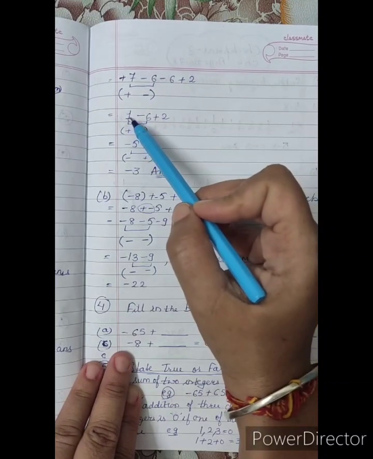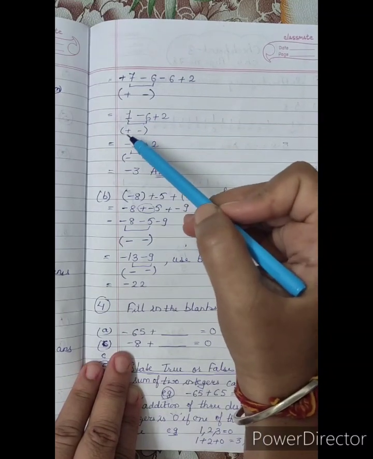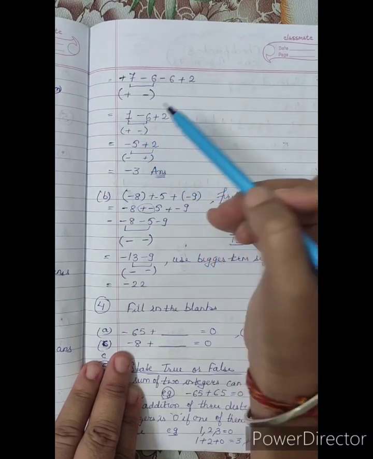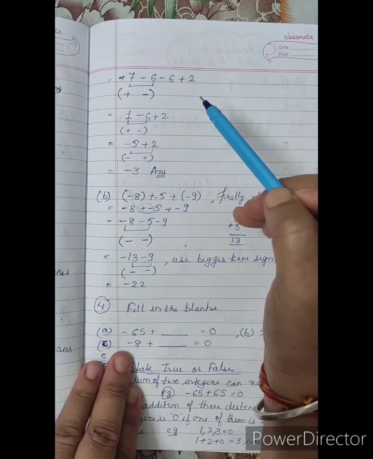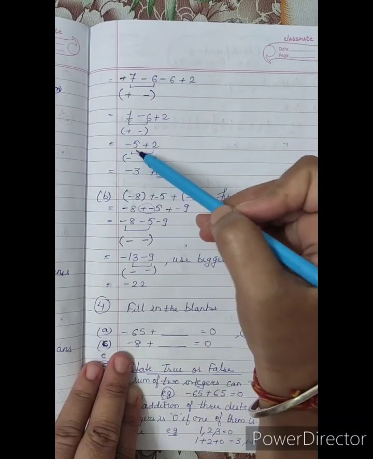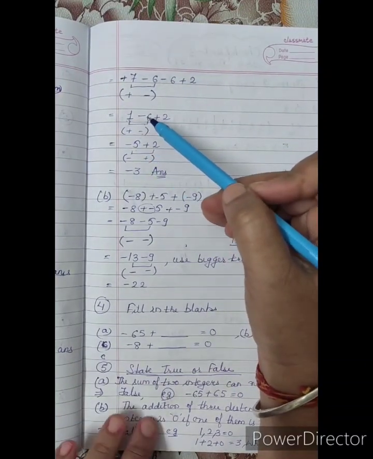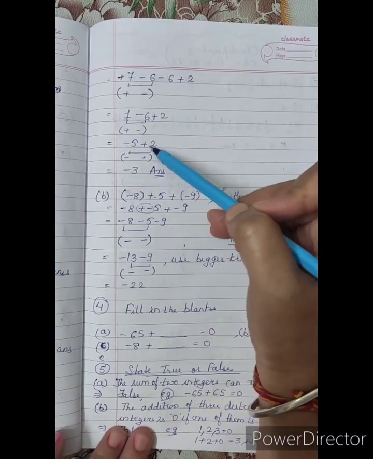Now again we will treat these two terms. Check out the sign, plus sign, minus. So opposite sign indicates go for subtraction, and as you know when we are subtracting, smaller from bigger. So 6 minus 1 is 5 and use the bigger term sign with the answer. Answer is -5. Its treatment is over. Now 2 will come down.